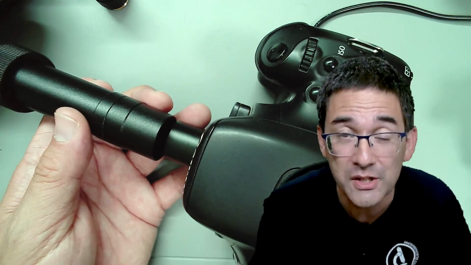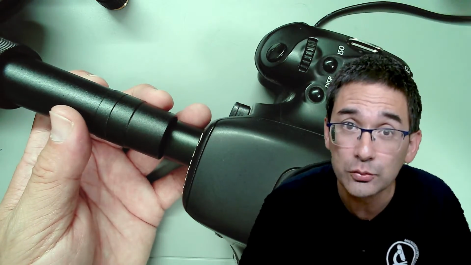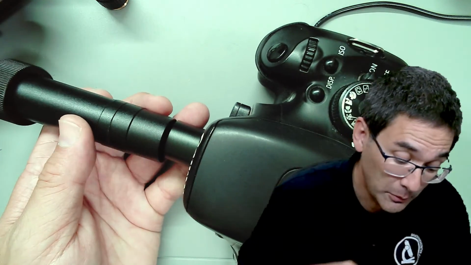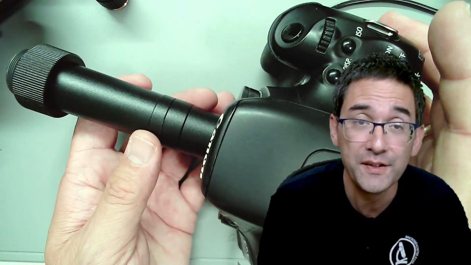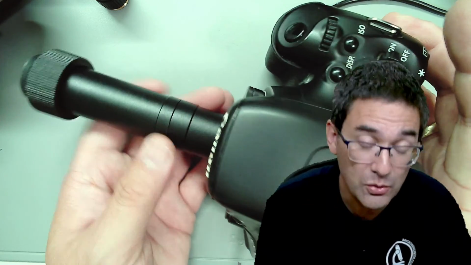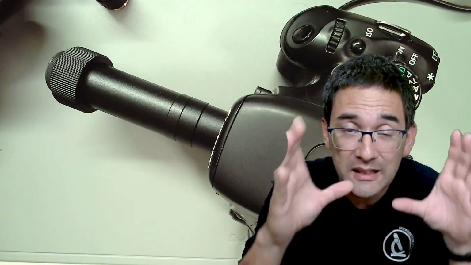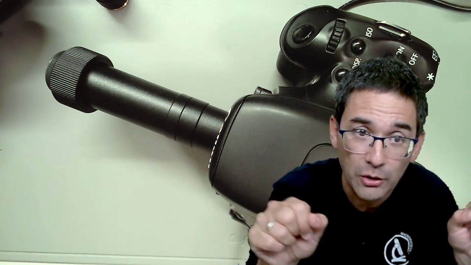So what's the problem, you say? Well, the problem is that you risk crashing the objective into the slide. That is one problem. And the second problem with this system is that you cannot fully illuminate the corners of the image, and you see dark edges.